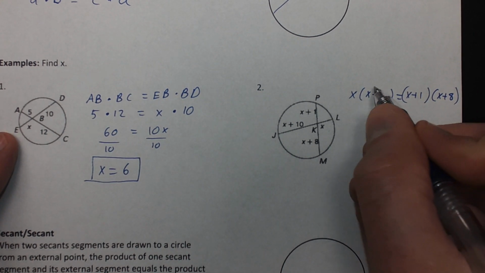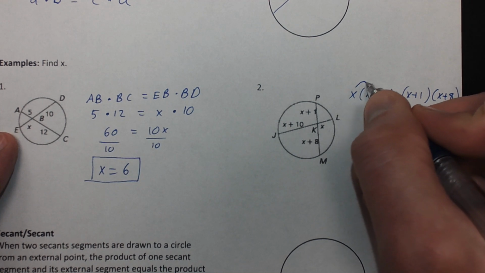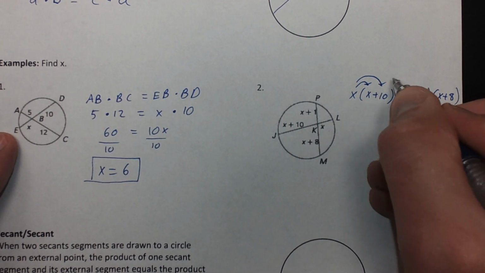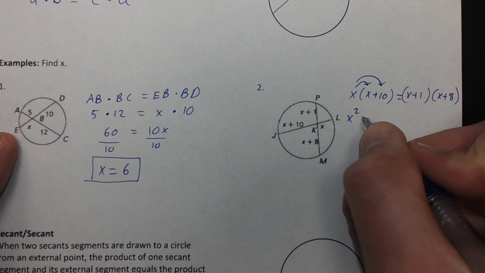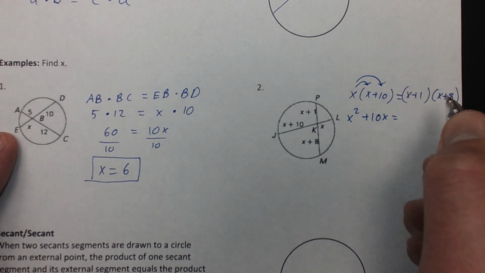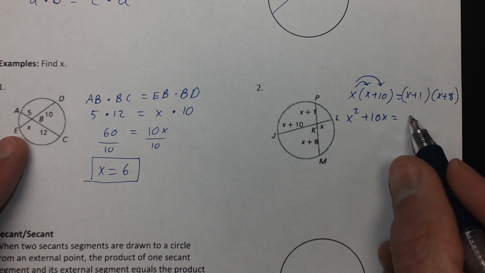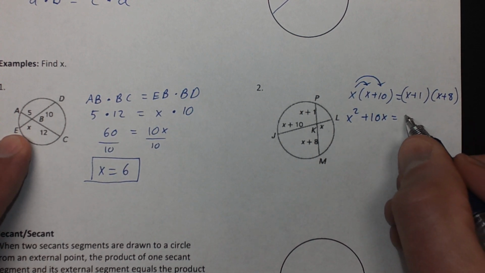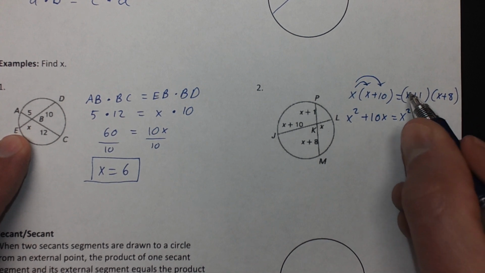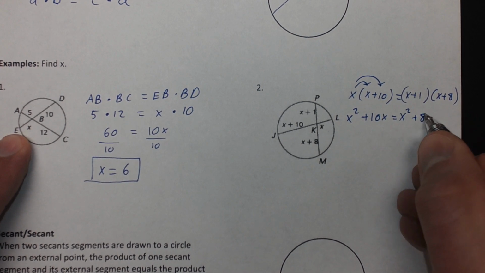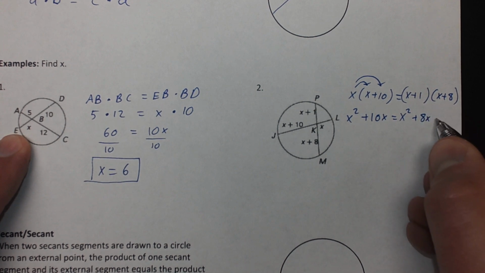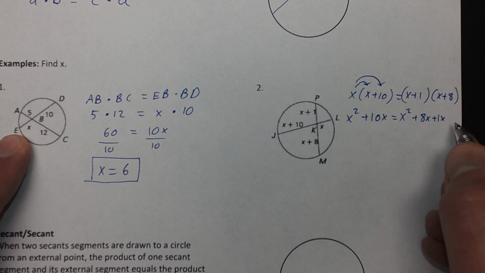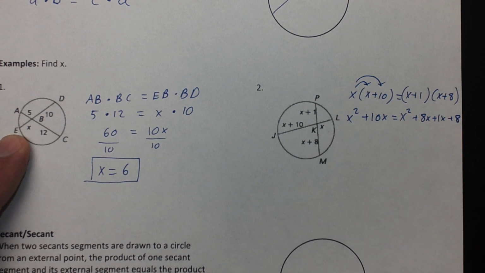So you're going to distribute this x. Maybe if you need to, write some arrows to help you know that you're distributing this. This is x squared plus 10x on the left side. And then you're going to use FOIL for the right side. So first means x times x is x squared. Outer, 8 times x, so add 8x. Inner, plus 1x, or just x, either way. And then 1 times 8 is 8.